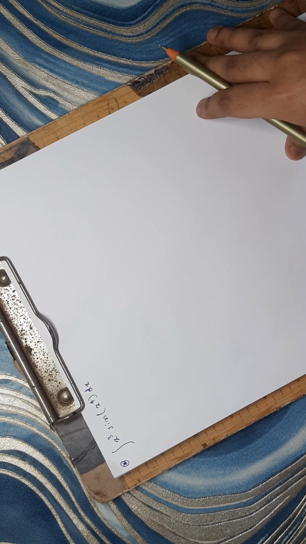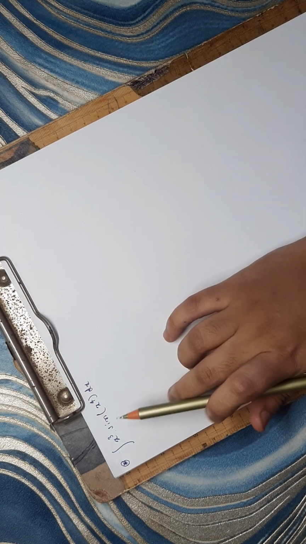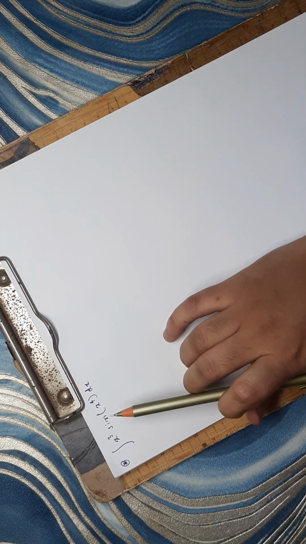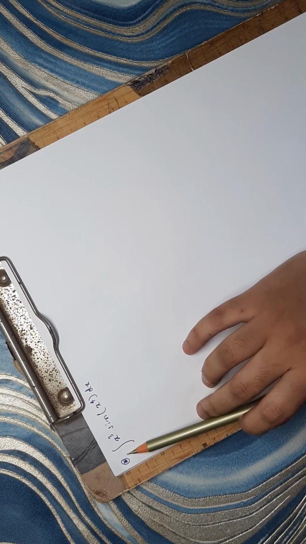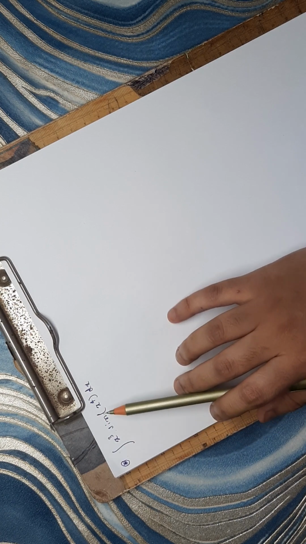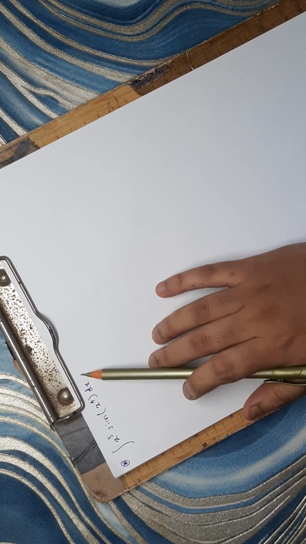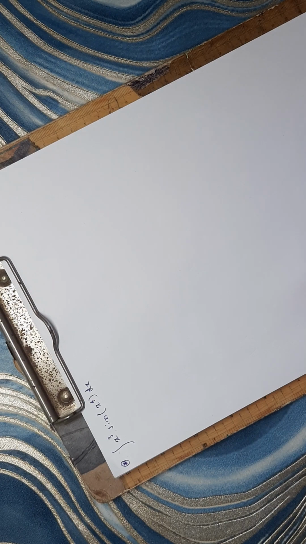Hi students. So now we will be solving this particular problem. The problem goes as integration of x cubed sine of x to the power 4 dx. Now in order to be able to do these kinds of problems, you have to follow a simple trick and then the problem will get easily solved.